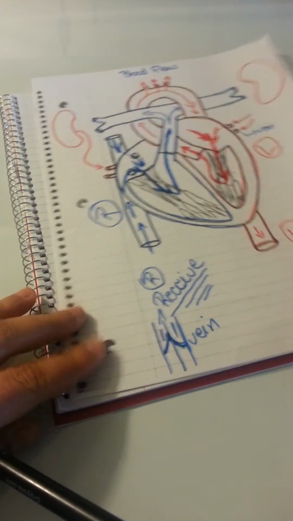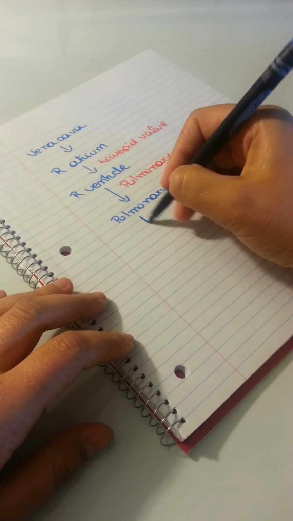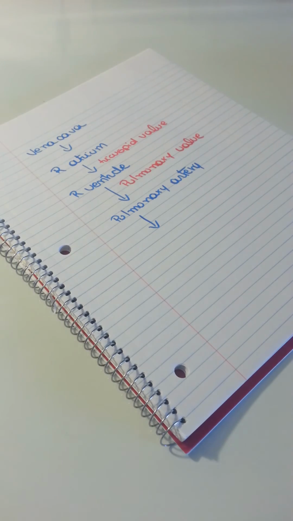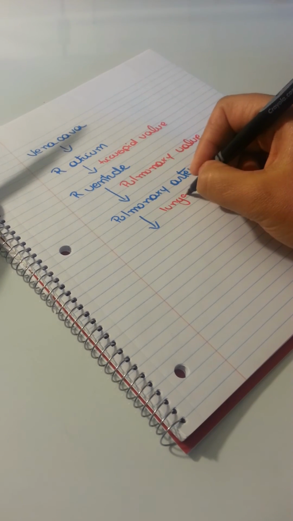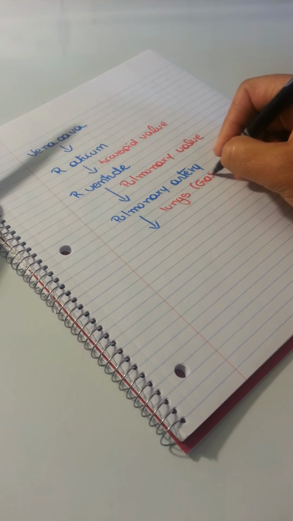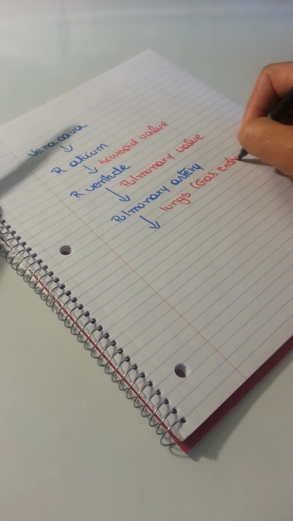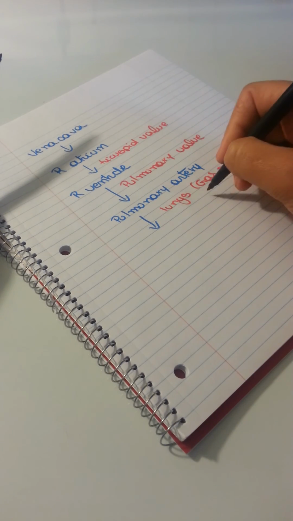so let's go back to our outline. So from the pulmonary arteries, it goes to the lungs for gas exchange. So it'll give away CO2 and it wants O2 back.